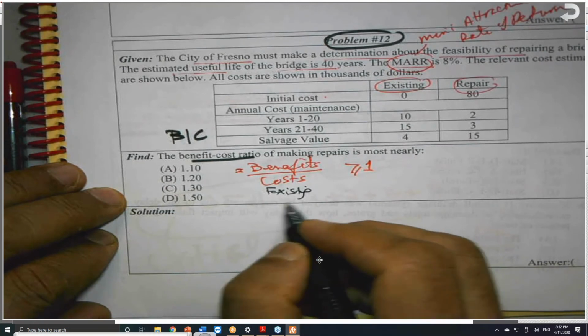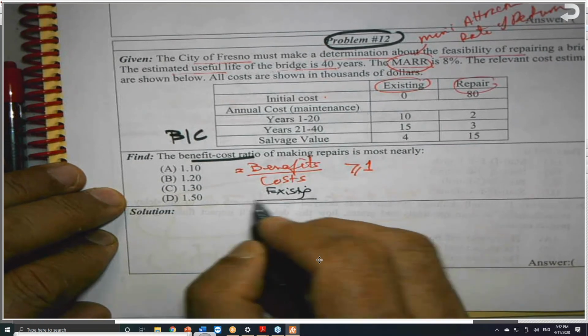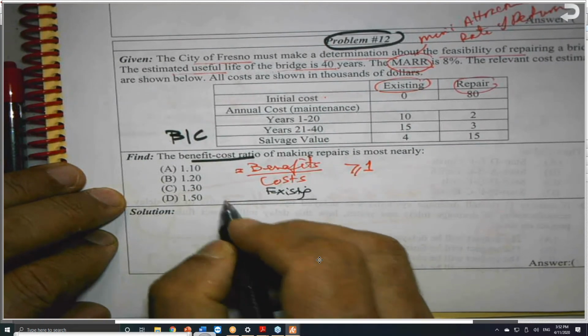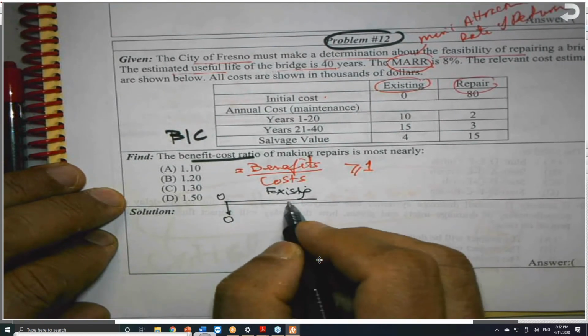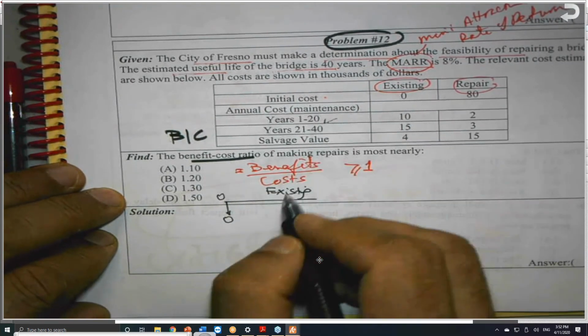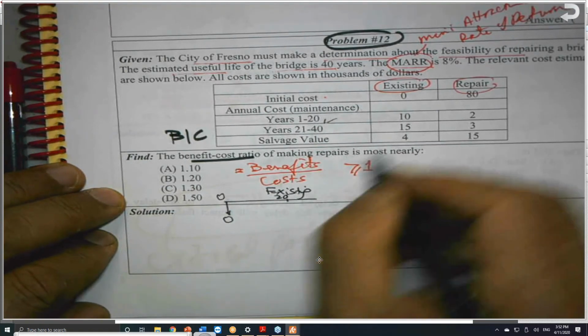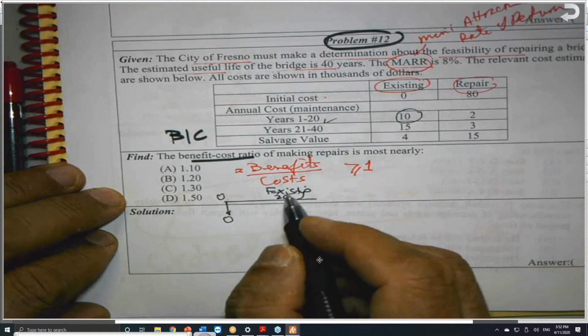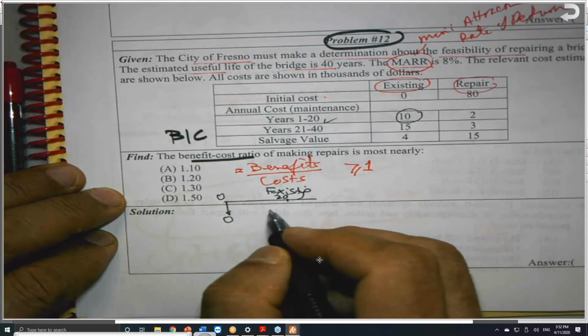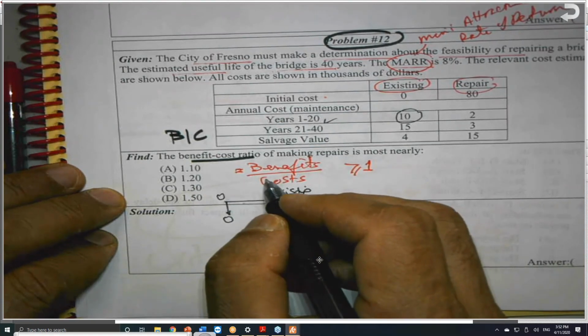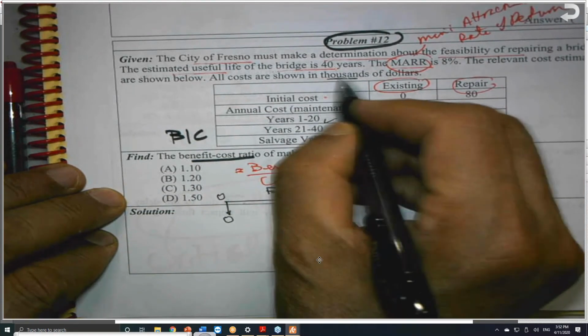So for the existing, I have a cash flow diagram. At time 0, I have 0. But for the first 20 years, I have a repair cost of $10,000. All the costs here are in thousands, by the way.